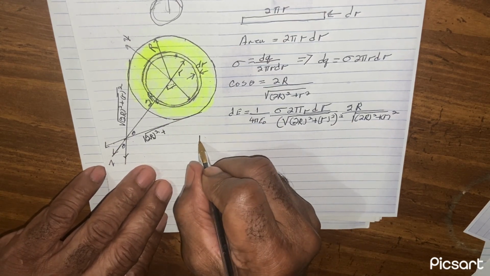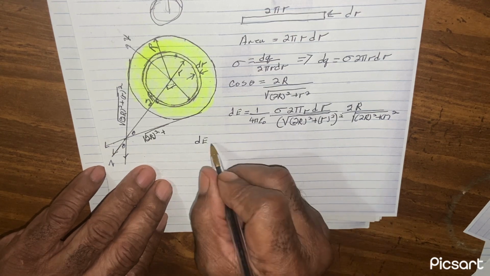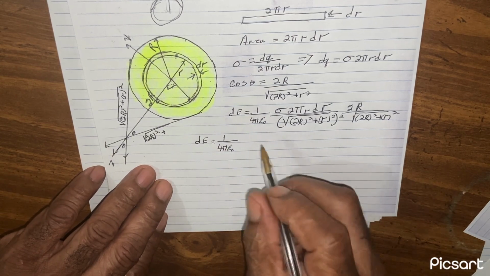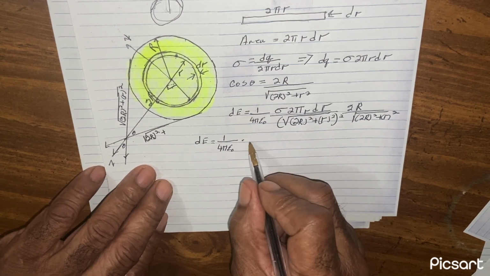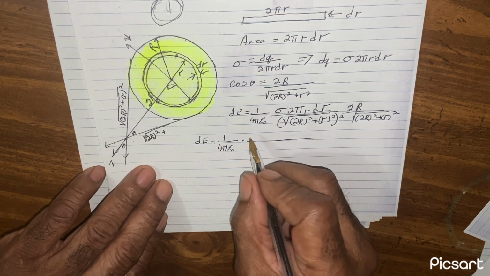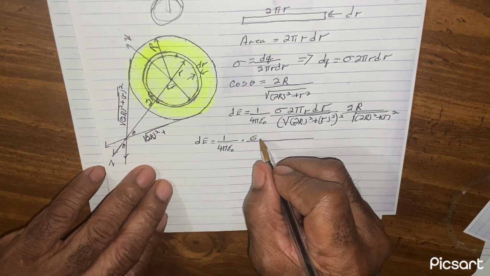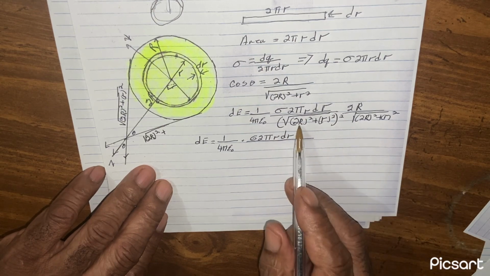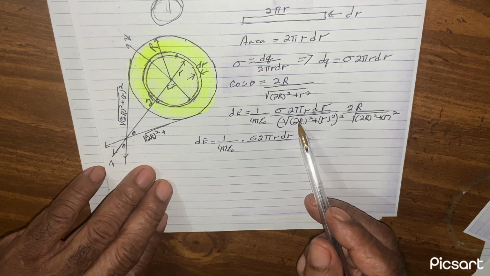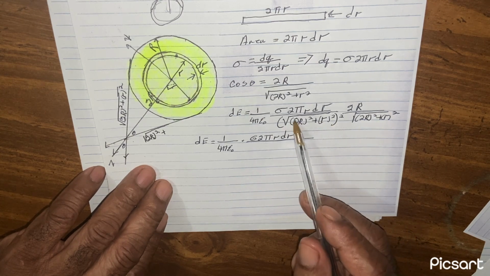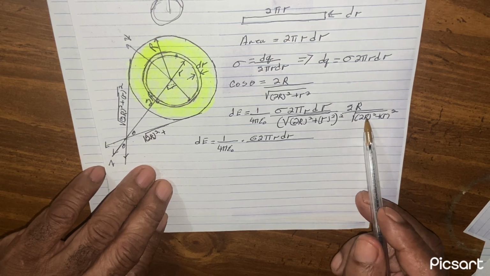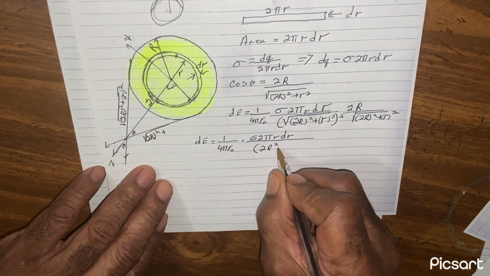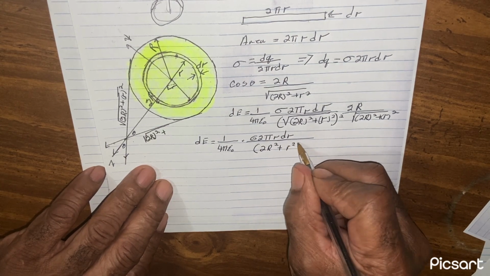So we can go with dE is equal to 1 over 4 pi epsilon naught times sigma 2 pi r dr. This is squared, so what we're going to have is just 2r squared plus r squared, since we squared the square root, times the square root of 2r squared plus r squared, and that's going to give us 2r squared plus r squared to the 3/2.